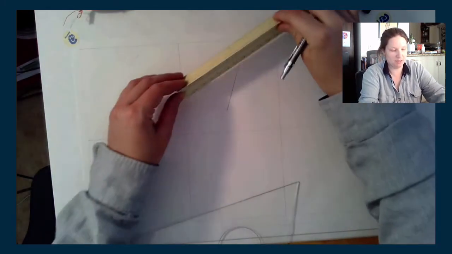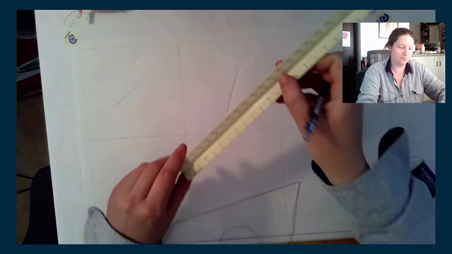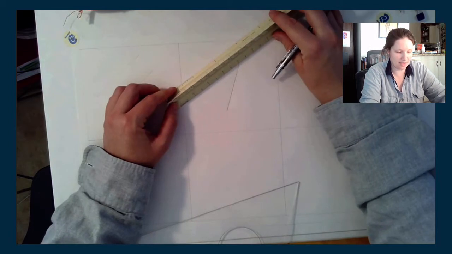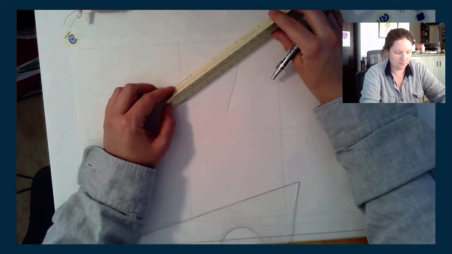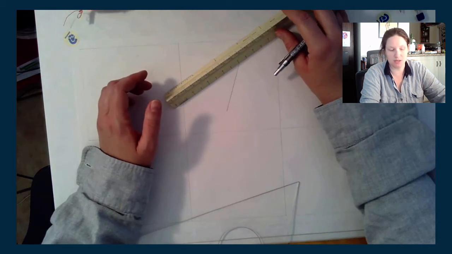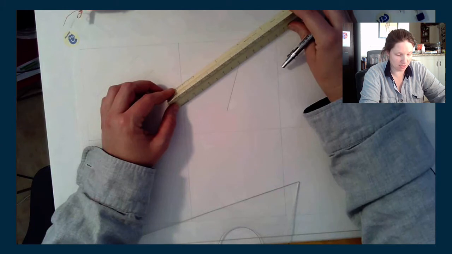Let's see what happens. No, let's try 1/2" scale. So we're going to try 1/2" scale, right? The 7, okay? So if I put the 7, which is the 7-foot mark, at that top edge, I now pivot until my 0 matches up. You see? There it is.